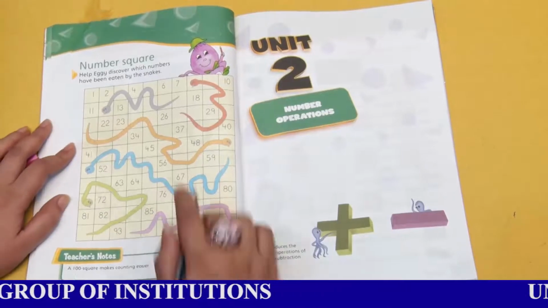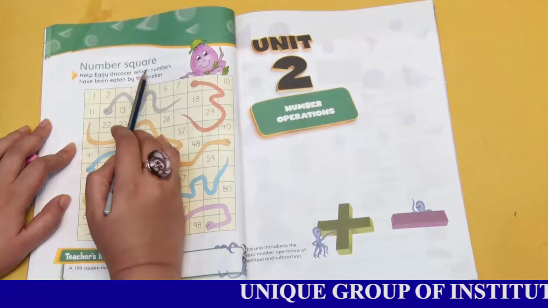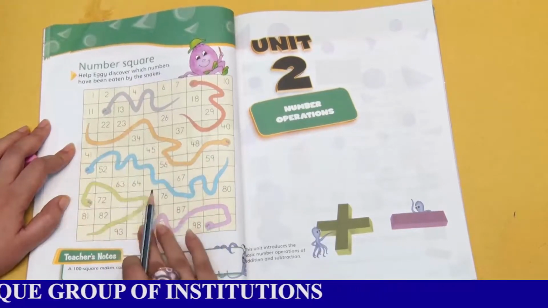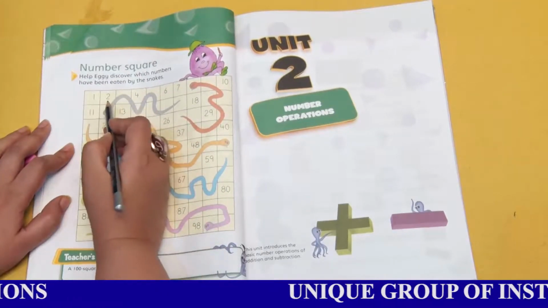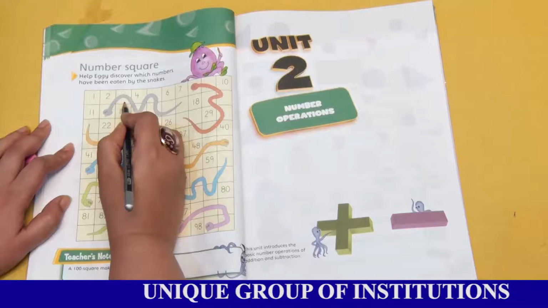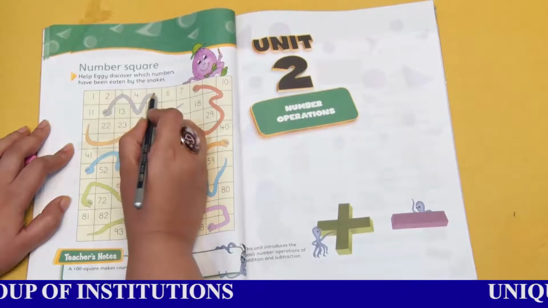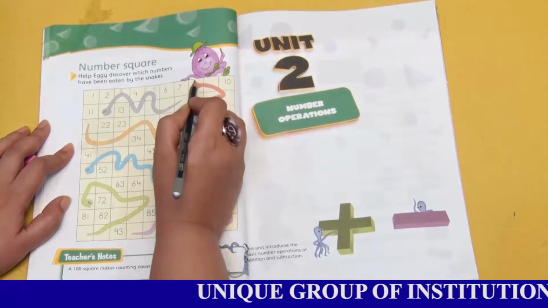Let's read the instructions first. Help Aggie, this is Aggie, help Aggie discover which numbers have been eaten by the snakes. Okay, we will discover those numbers which are eaten by the snake. The first numbers are 1, 2... this number is missing and obviously it is eaten by the snake. 3, 4, 5, 6, 7, 8 is eaten by the snake.